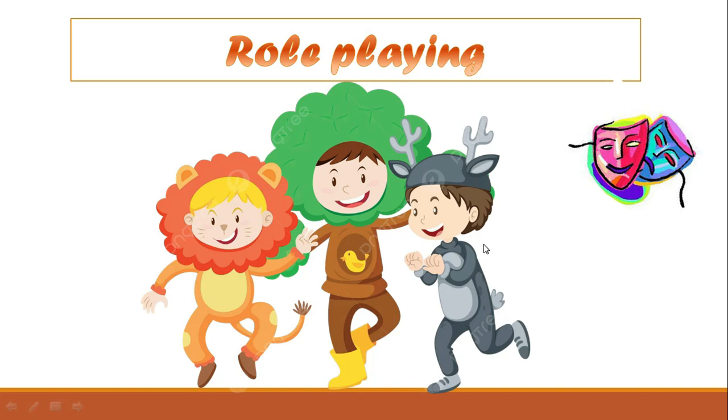The next, the most favorite part, is role playing. The role playing method is when you are teaching a story, you give the characters to the students, which means they themselves become that character, and then they perform in front of the class. Like you have read the story today, and you give the characters to the students, and on the next day, if they have costumes, they can wear them, or they are going to learn the dialogues, and they are going to perform that whole story, whole play in front of the class.